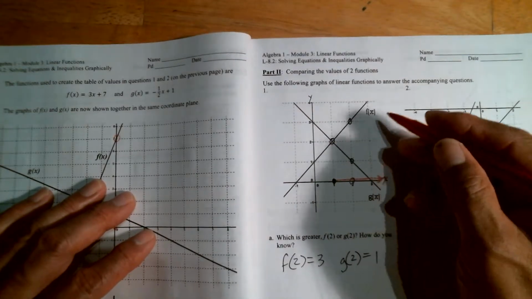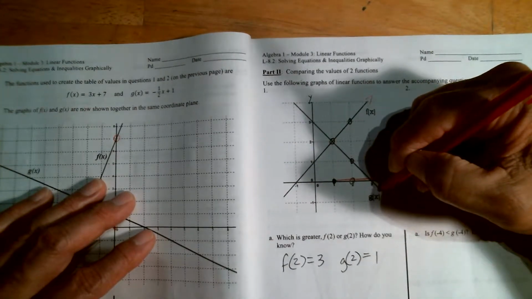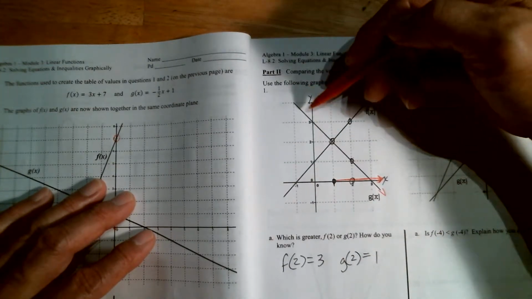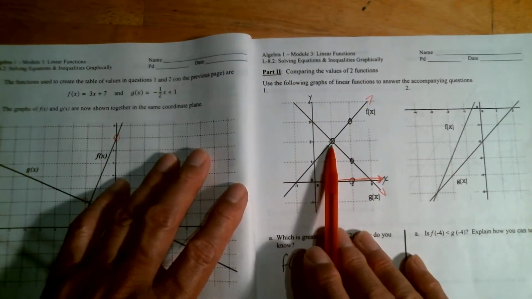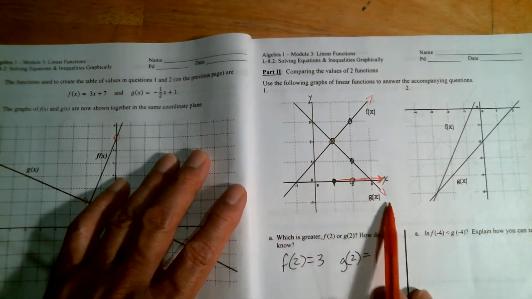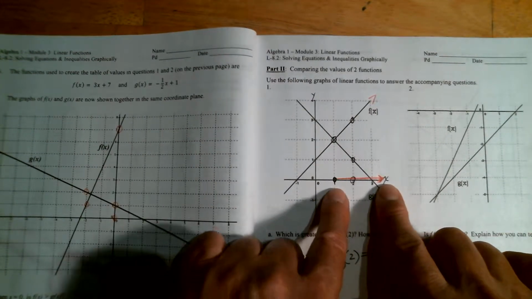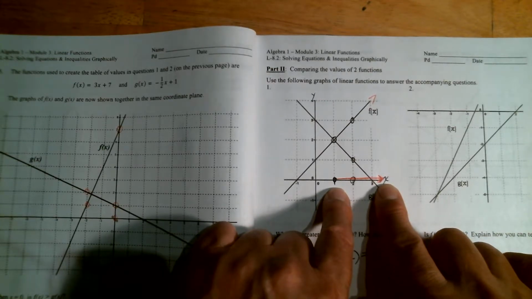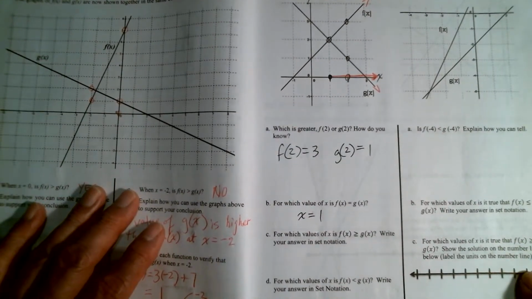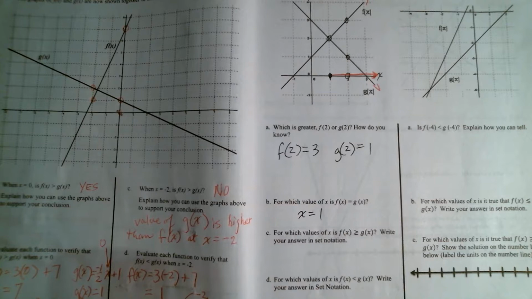Because look at the f of x. This is a line. Look at the g of x. This is a line. This is descending. This is going up. From this point on, f of x is always going to be greater than g of x. And the values of x is including 1 and all values greater or equal to 1. Okay.